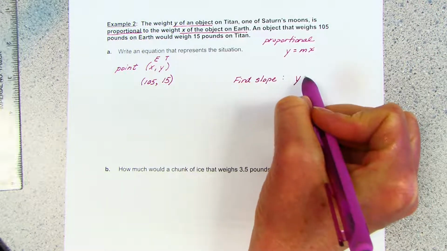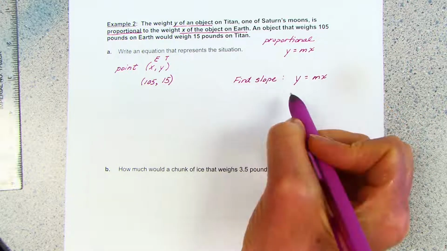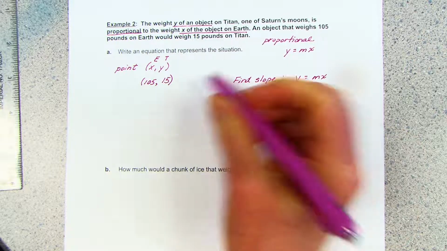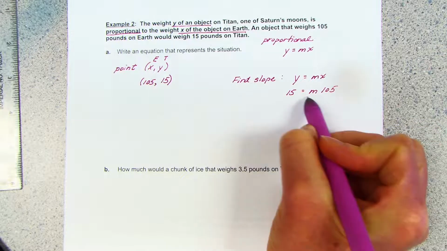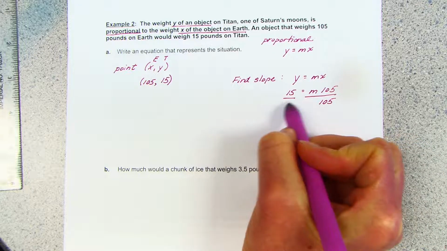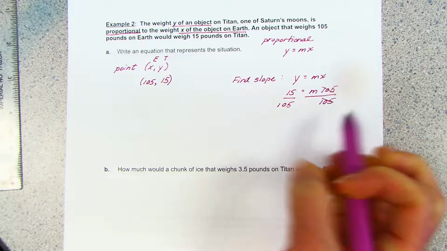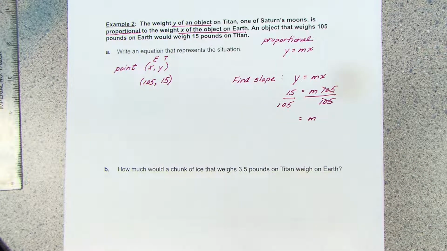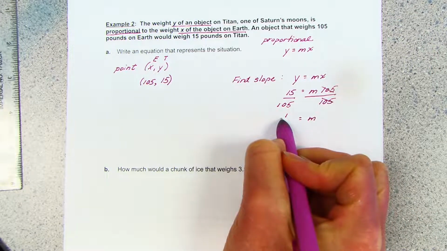Or you can substitute into your equation. y is equal to 15, m is what we're solving for, and x is 105. That looks a little backwards, doesn't it? We're going to divide both sides by 105 so that we can get the m by itself. That'll cancel out, and so you've got m equals 15 over 105. Those are both divisible by 15, so you end up with 1 over 7.